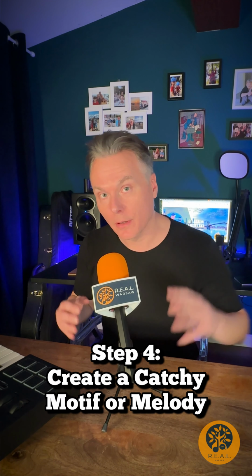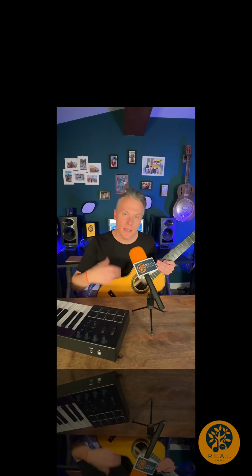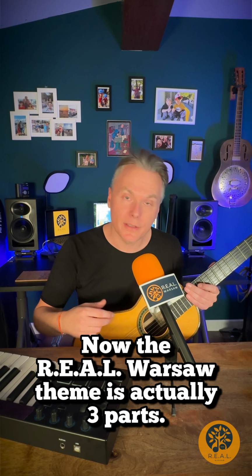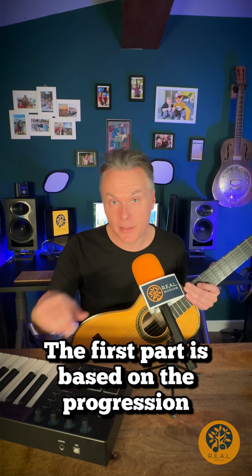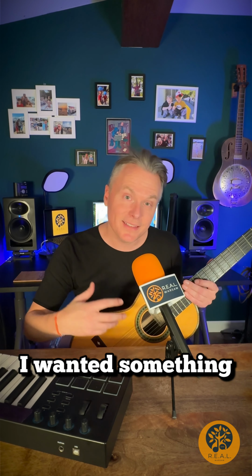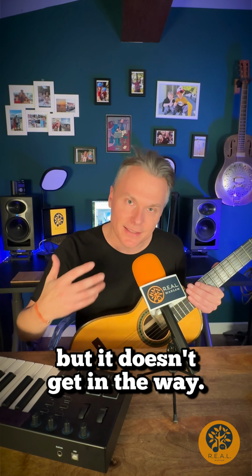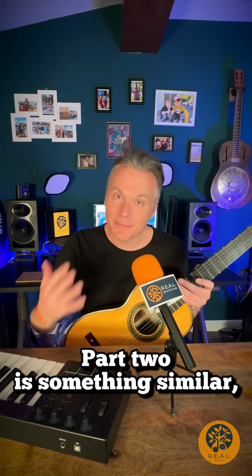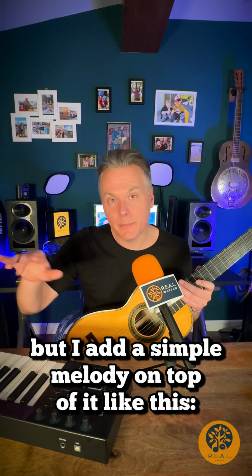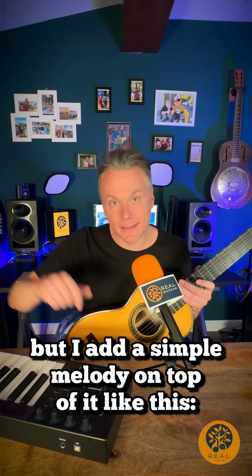Now for step 4, create a catchy motif or melody. This will be the part that people remember. Now the Real Warsaw theme is actually 3 parts. The first part is based on the progression and riff that I just showed you. I wanted something that acted as background music while I'm talking or showing something. It sounds warm and inviting, but it doesn't get in the way. Part 2 is something similar, but I add a simple melody on top of it like this.